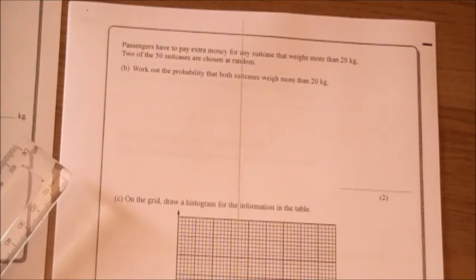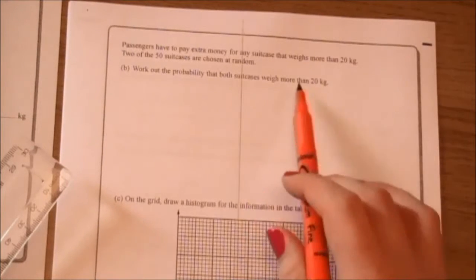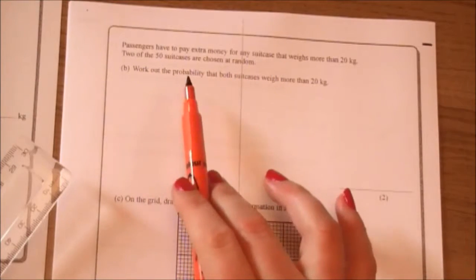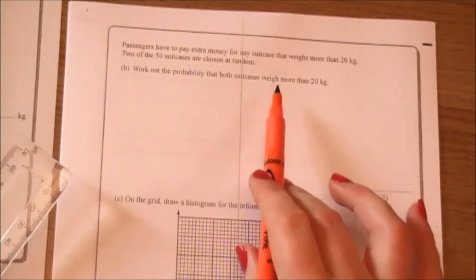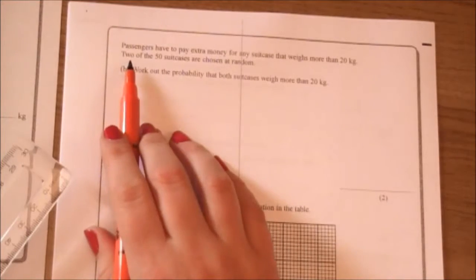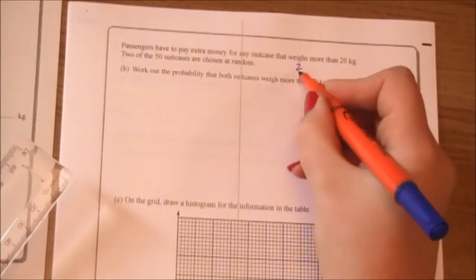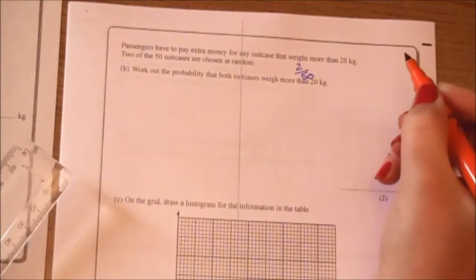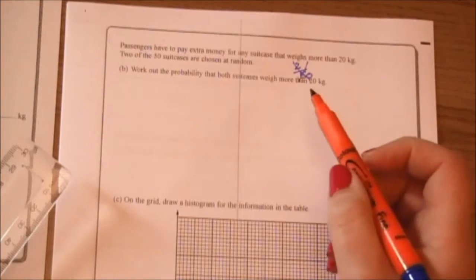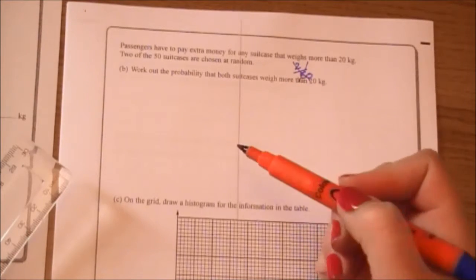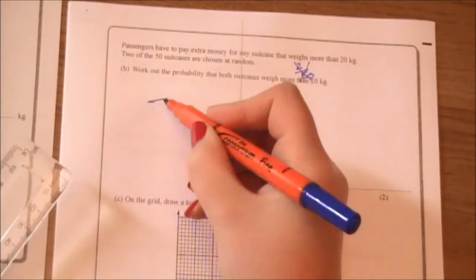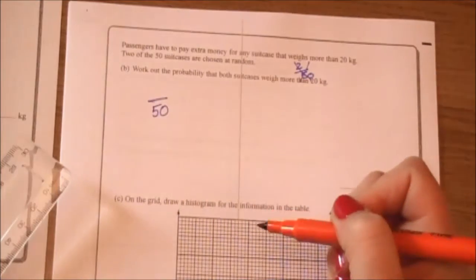Passengers have to pay extra money for any suitcase that weighs more than 20 kilograms. 2 of the 50 suitcases are chosen at random. Work out the probability that both suitcases weigh more than 20 kilograms. Now, when I first read this, because it says 2 out of 50, I was tempted to do something with 2 out of 50. But you don't. That's misleading. It's telling you that they're going to select 2 of the suitcases out of the 50 that are there. So yes, you are going to have a denominator of 50.